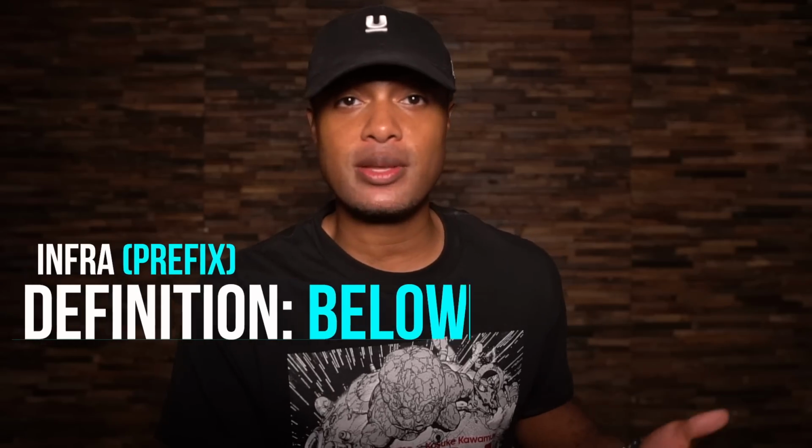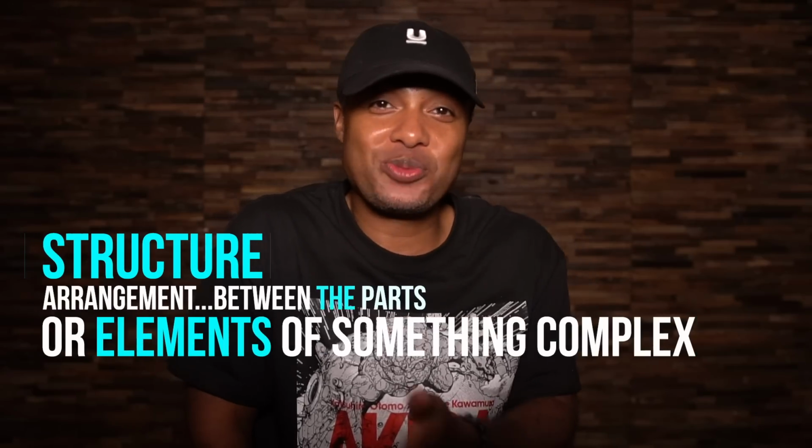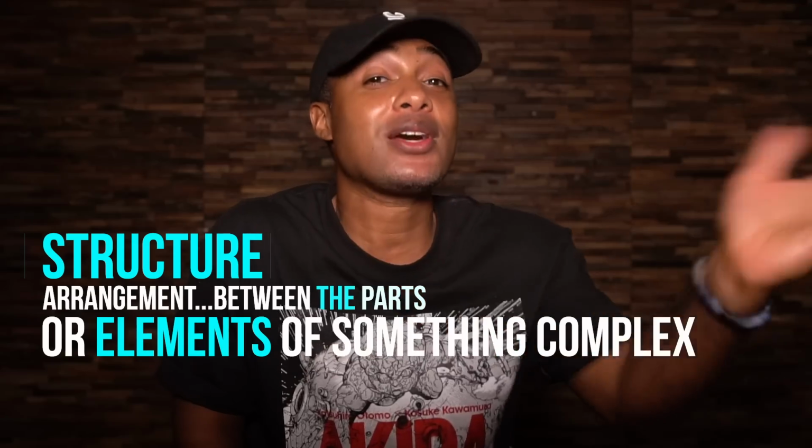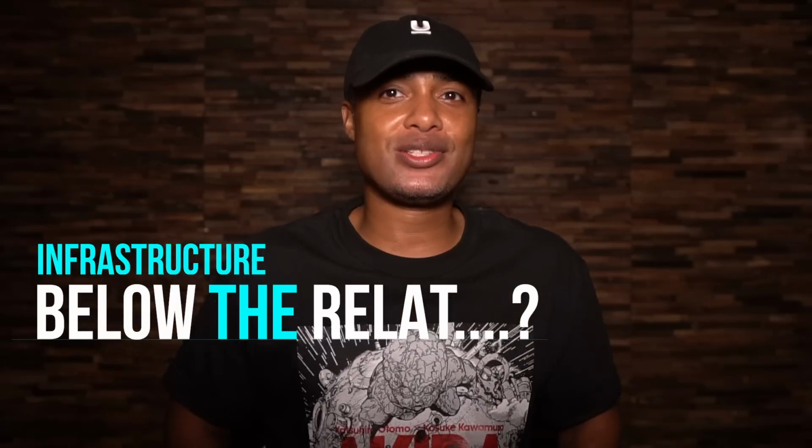So infrastructure, let's go ahead and break this word down into parts. Infra is a prefix that means below. So I like to infra a lot. Structure is defined as the arrangement of relations between the parts or elements of something complex. So you get it? Basically, infrastructure is the below the arrangements of relations. No, that's not what it means. Basically, infrastructure is the complexities of something that is complex.